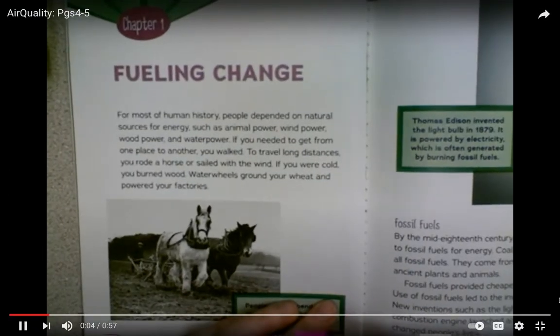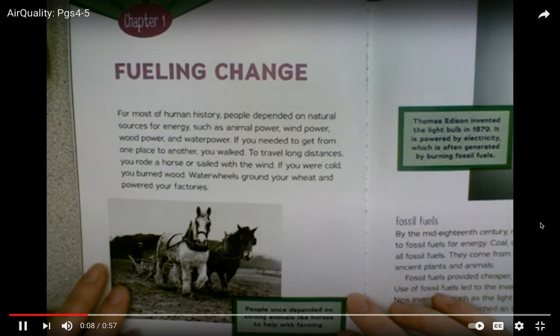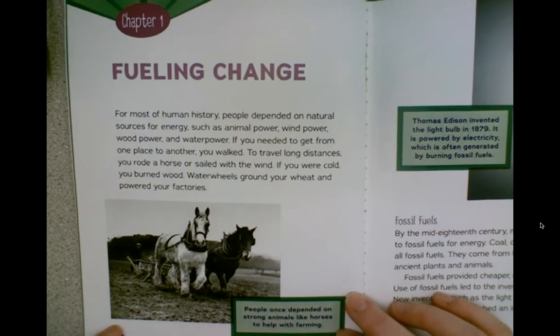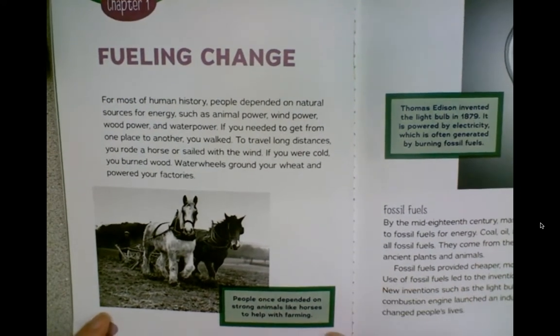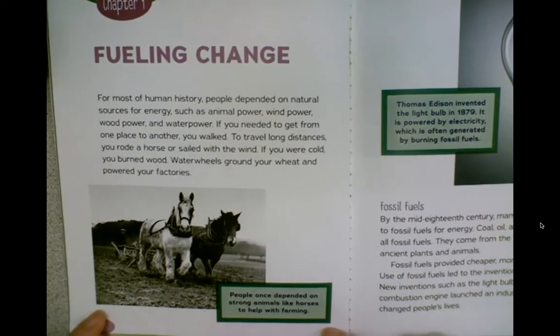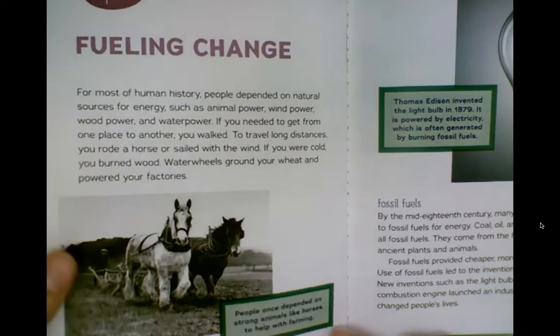Fueling change. For most of human history, people depended on natural sources for energy, such as animal power, wind power, wood power, and water power. If you needed to get from one place to another, you walked. To travel long distances, you rode a horse or sailed with the wind. If you were cold, you burned wood. Water wheels ground your wheat and powered your factories.